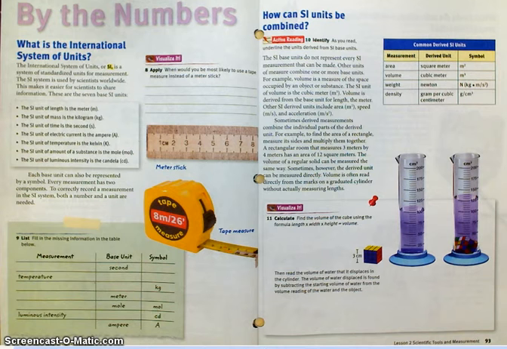For example, volume is a measure of the space occupied by an object. The SI unit of volume is the cubic meter. Volume is derived from the base unit for length. Okay, and remember, because volume is length times width times height, that's how you get that cubic meter. Usually we won't use cubic meters, we'll use cubic centimeters.